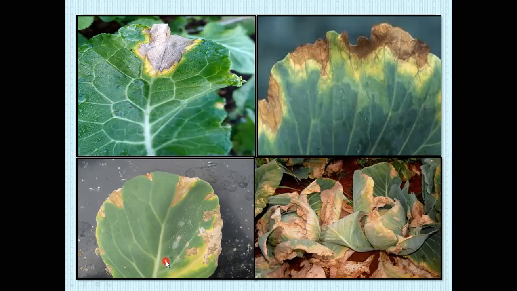These infected leaf tissues become necrotic and blistered. From the midrib the infection spreads into the root also. This is the infection seen on the outer leaves as well as the stem and root surface of this cabbage crop.